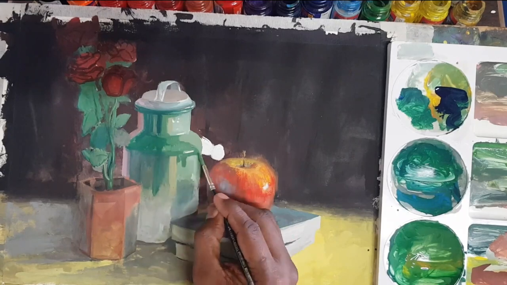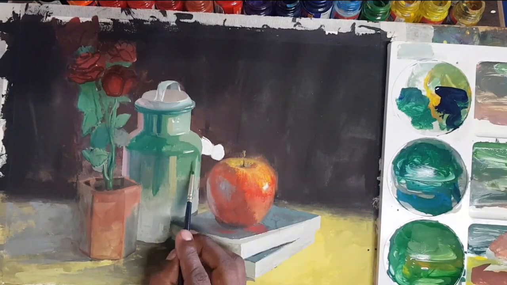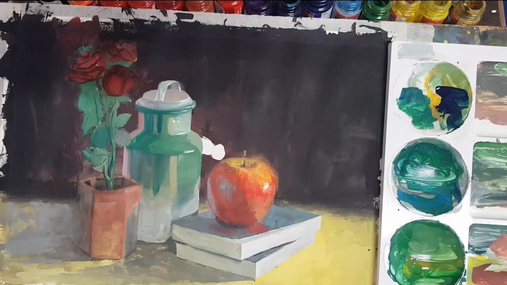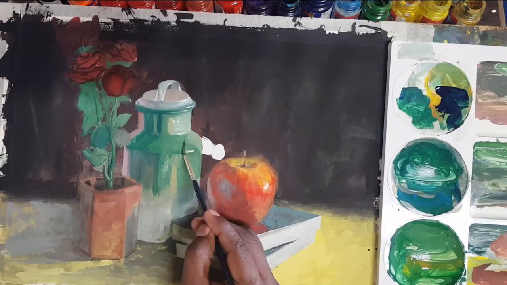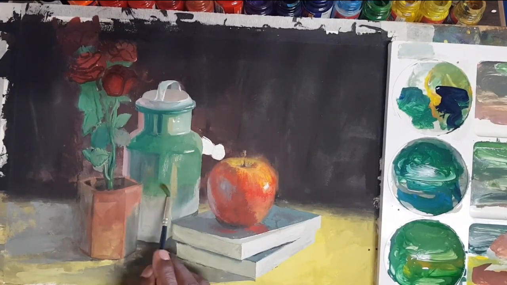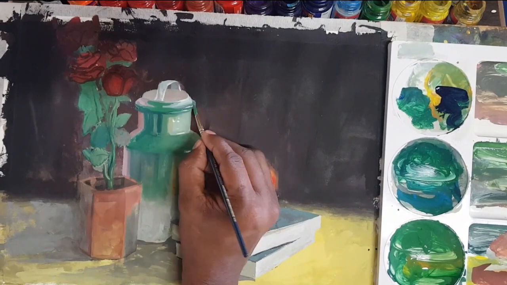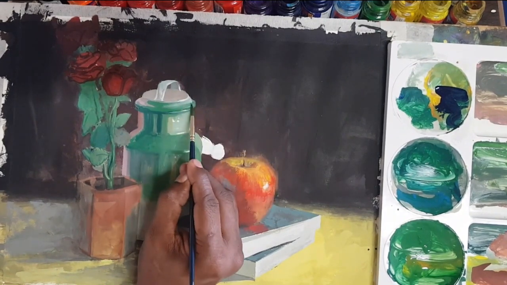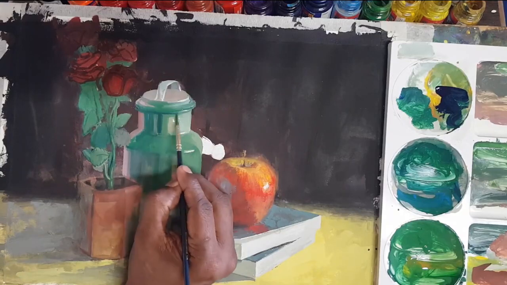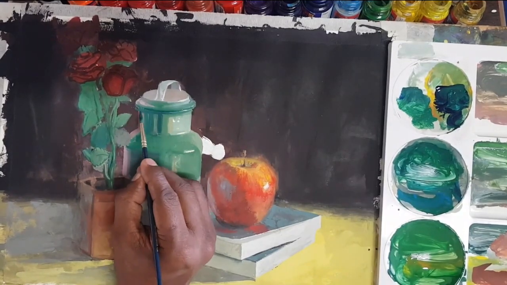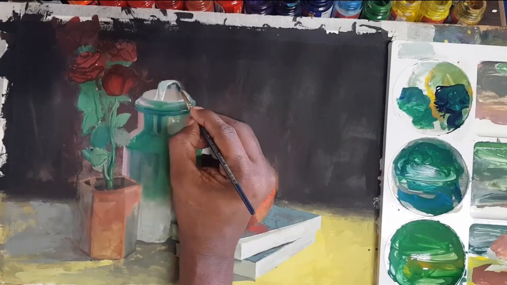I mean to say, the entire thing was in deep tone because that part was in shadow, and this side, this area, was in light tone. But at the same time I cannot leave that light tone everywhere, otherwise the picture will look very gaudy. So only where the objects are, there only the intensity of the color is fresh. The rest of the area is all dull, and it is a deliberate attempt. Let me repeat, it is a deliberate attempt.